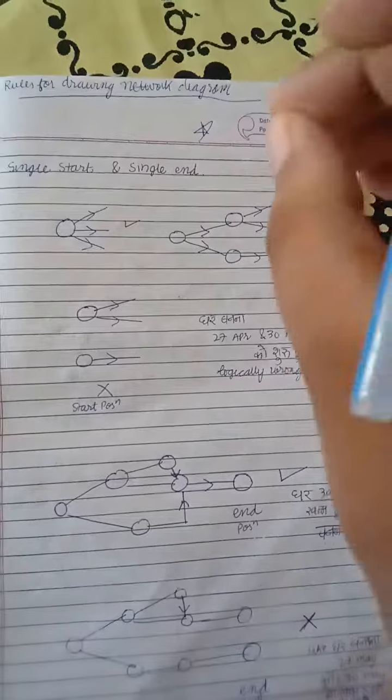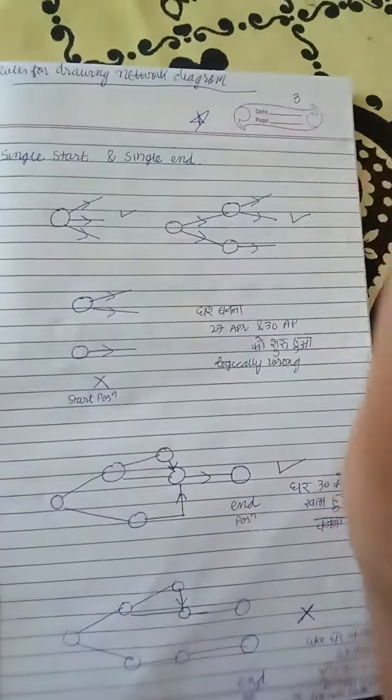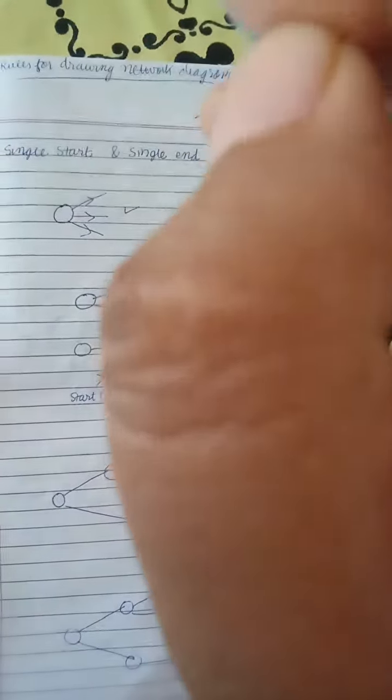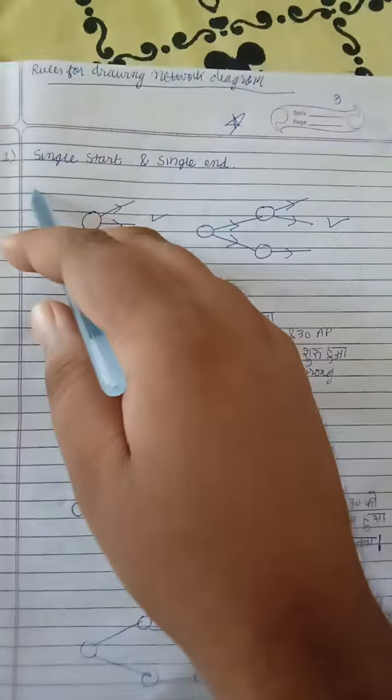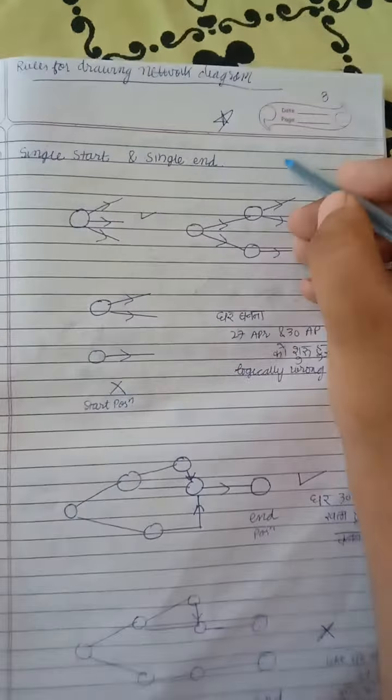Now we go to the most important part, the network diagram. First of all, in any question, whether it is CPM, PERT, network crashing, anything, first you have to draw a network diagram. And how to draw a network diagram, there are certain rules. The rules are single start and single end.